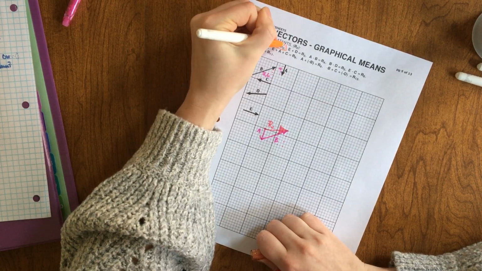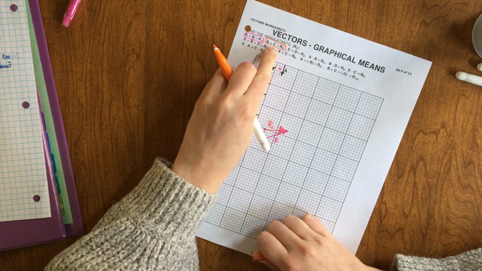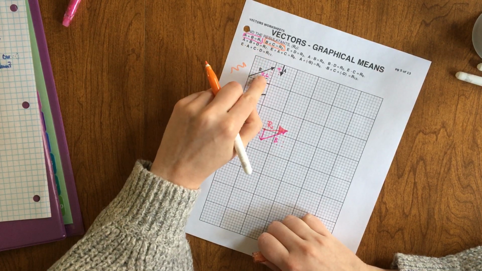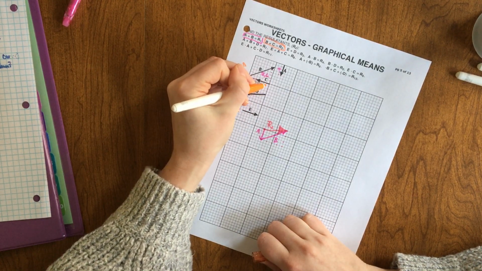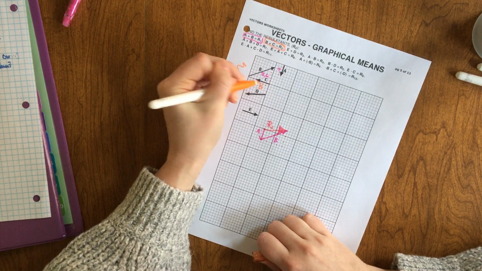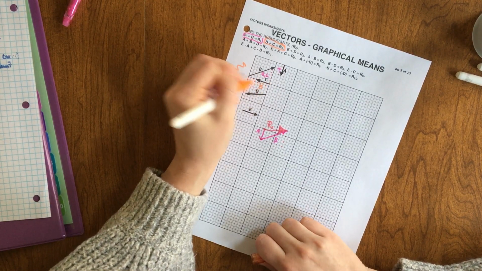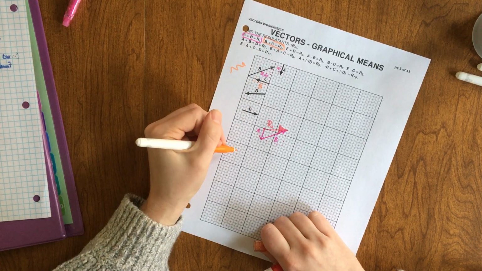So we're gonna do B plus C. So B plus C. So I know about B already. C is down here, and it looks like it goes 1, 2, 3, 4, 5 boxes. So it's 5 long, and it goes backwards or to the left. So I'm going to do B plus C.